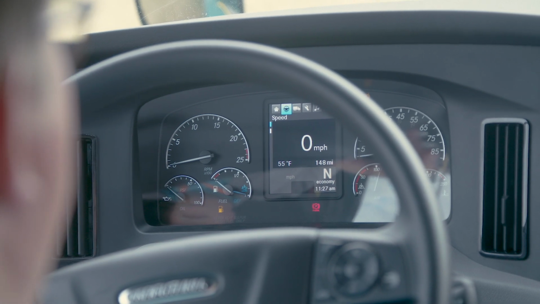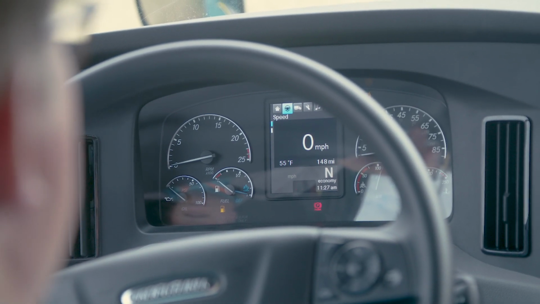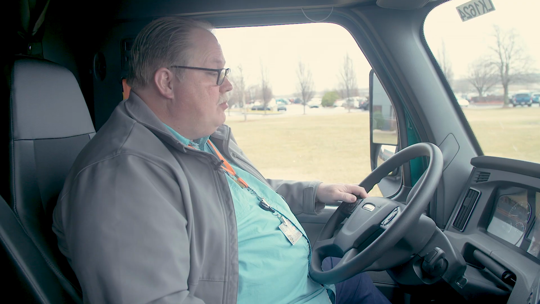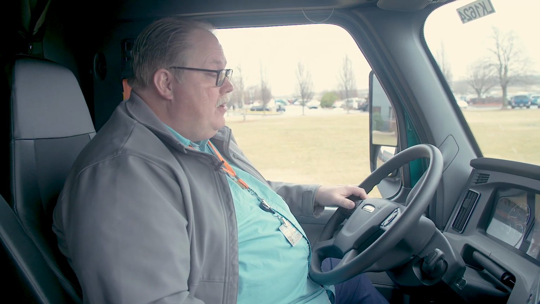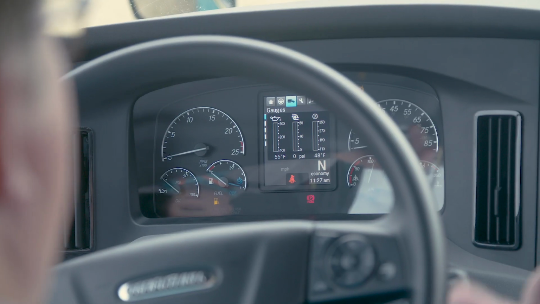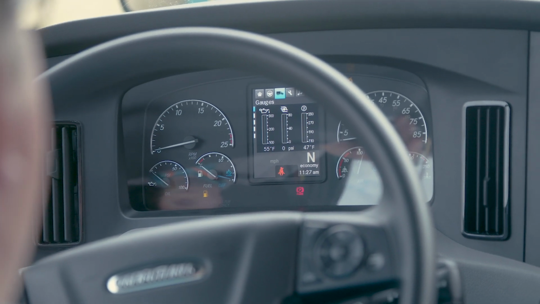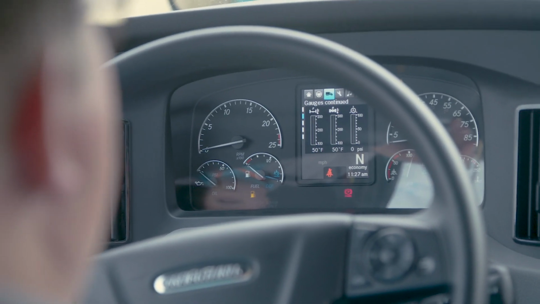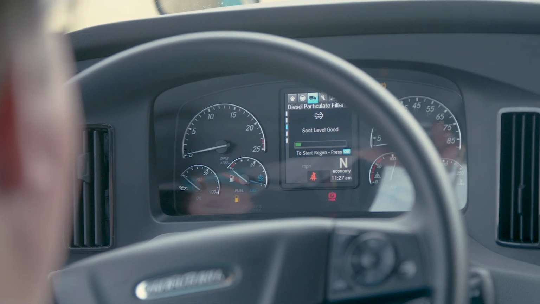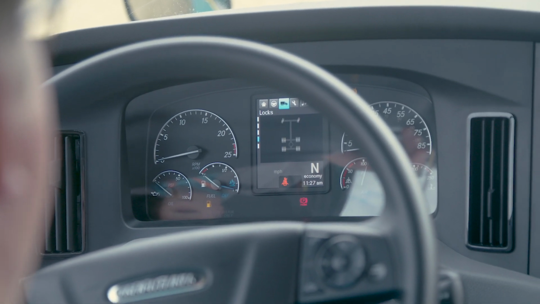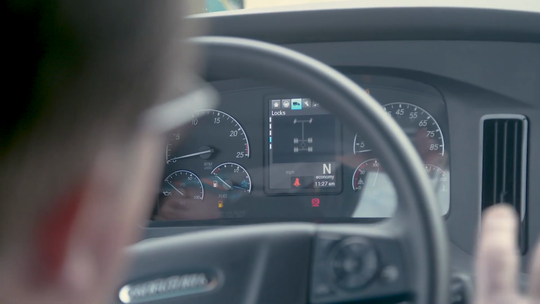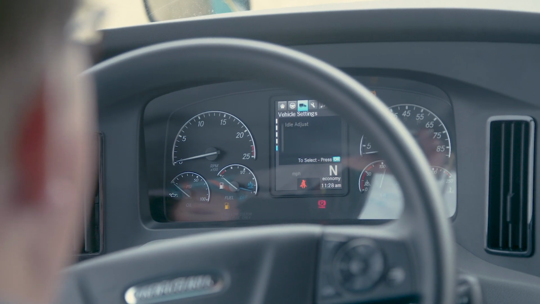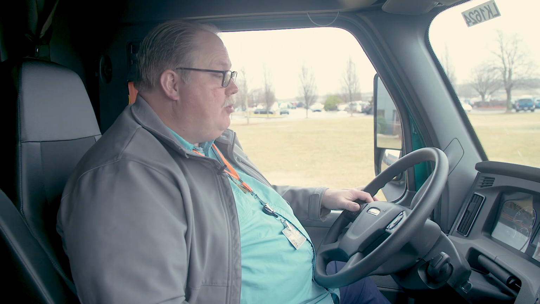When you scroll to the right, you have your truck speed and some driving assistance information. Scroll again, you have information like your DPF filter soot level. You also have your gauges, like your fuel pressure and your oil pressure, and you can just scroll through there on anything you need.